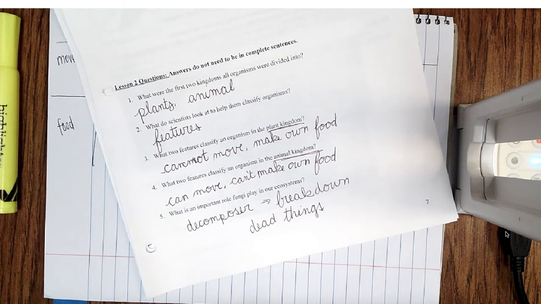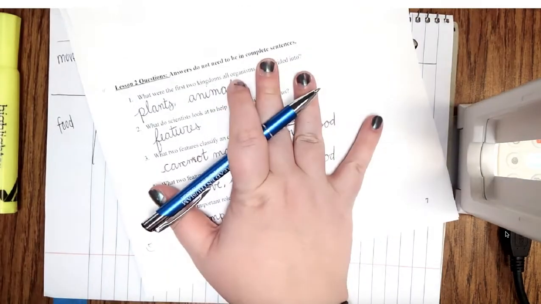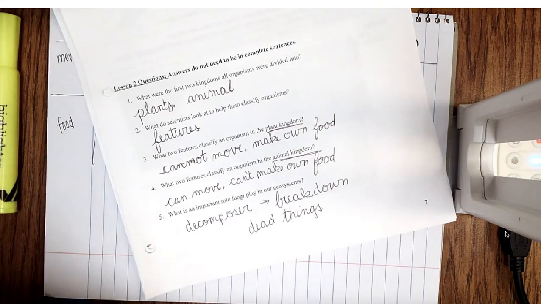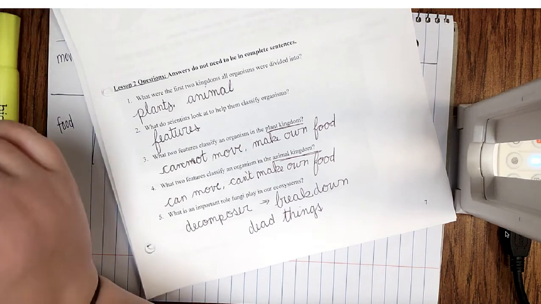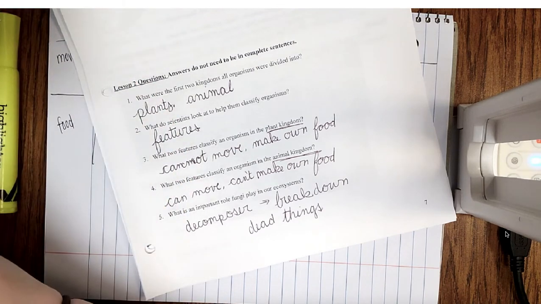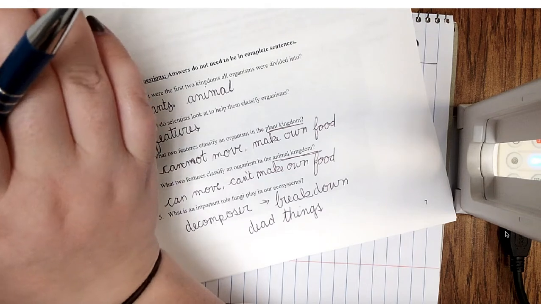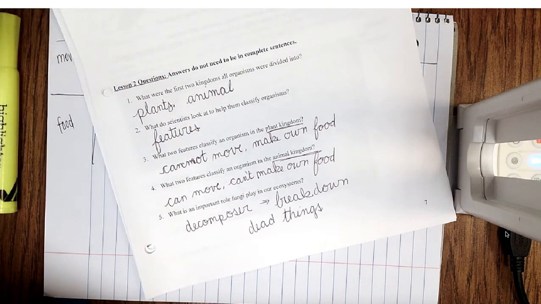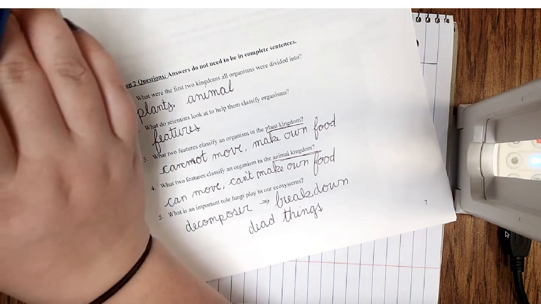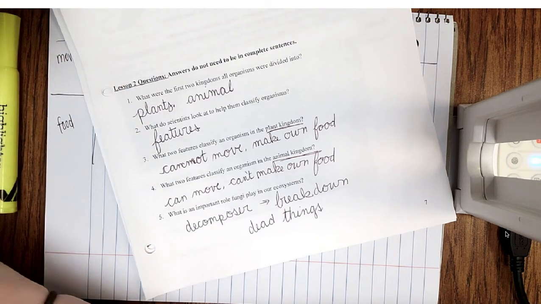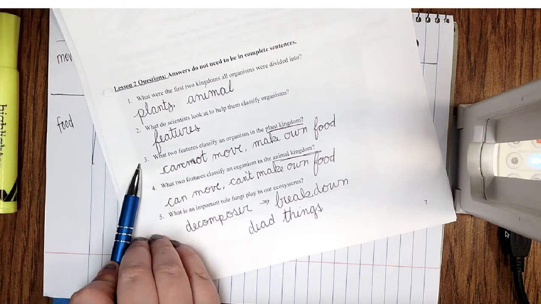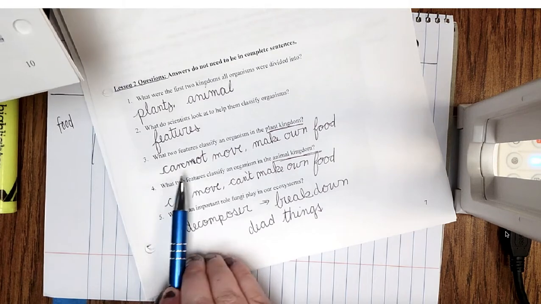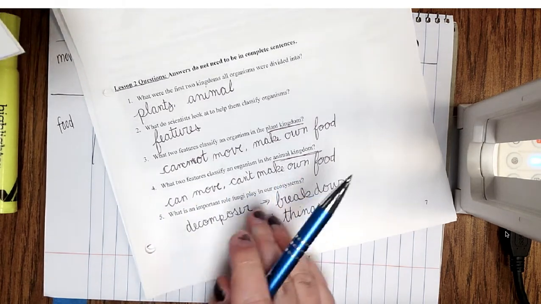So let's do a quick review. Some of these answers will be on here. Some of them you're going to have to think really hard, okay? So think about this. What is an organism? An organism is any living thing. If you said any living thing, awesome job. The next question is, what 2 features classify an organism into a plant kingdom? They cannot move and they make their own food.